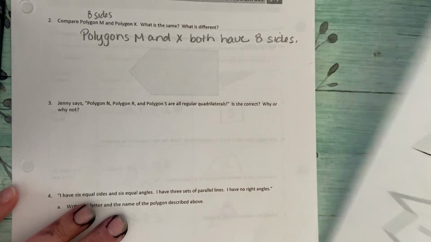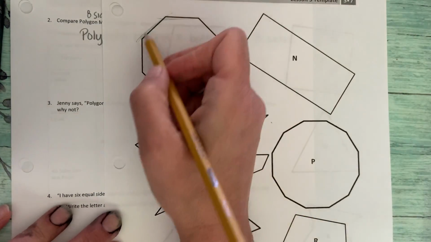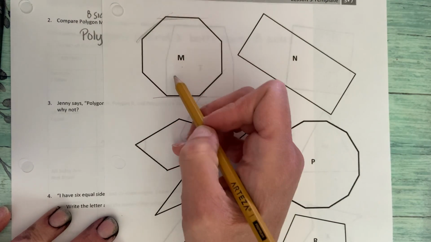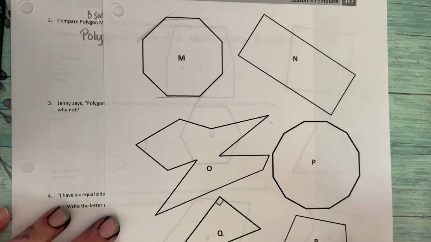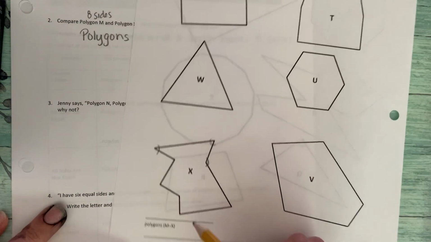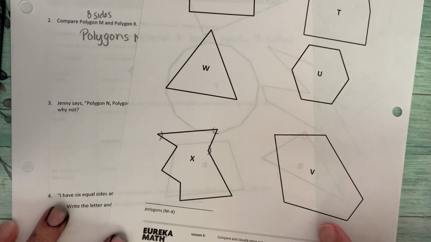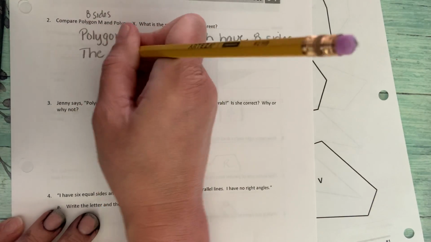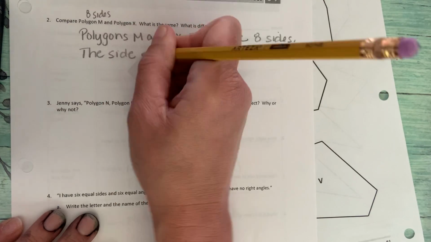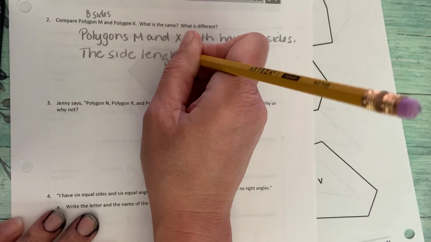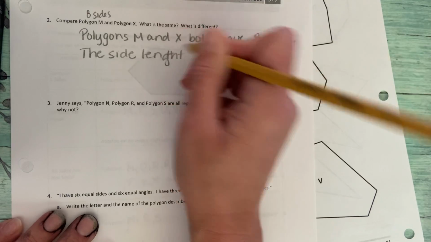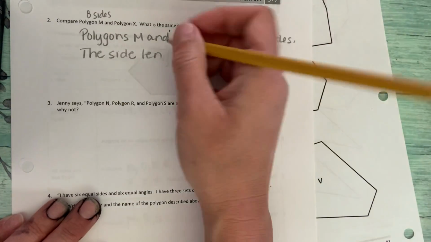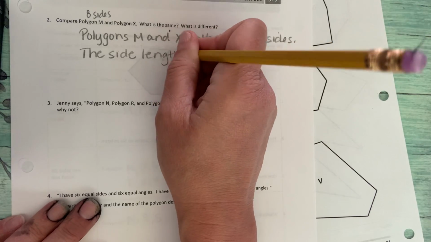But what is different is polygon M, the sides are all the same length. If I took a ruler and measured every one of these sides, they would be the same length. Whereas for polygon X, you can see that is not the case. I hope I spelled lengths right, my darlings. There we go.